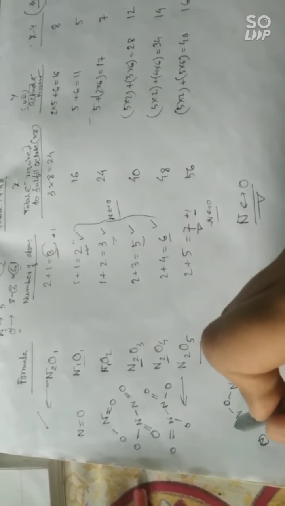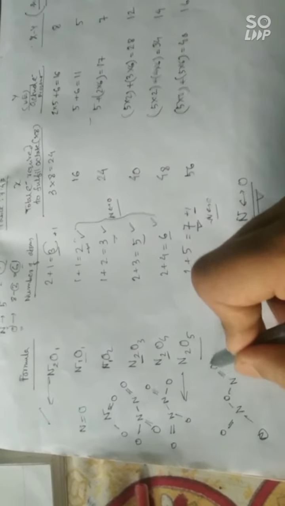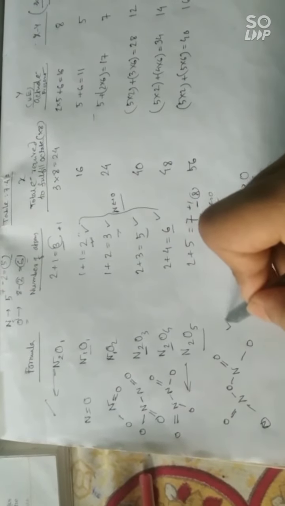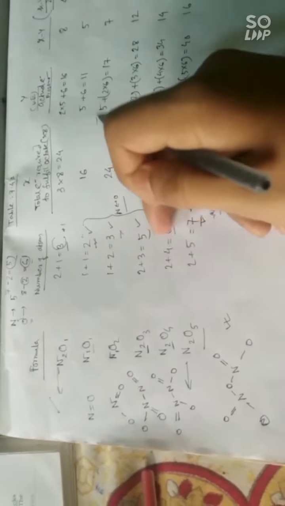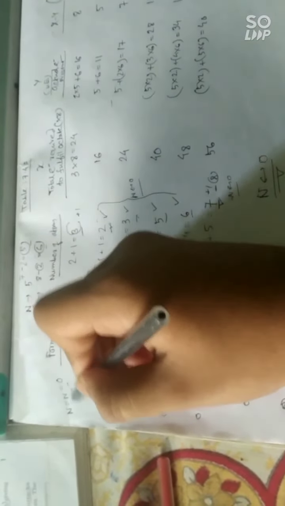1, 2, 3, 4, 5, 6, 7, 8. Your 8 bonds are complete. So you just have to remember these. You can remember these 4 very easily, and you do not need any tricks over here, because there are 4 bonds. So NN, this would be the structure.